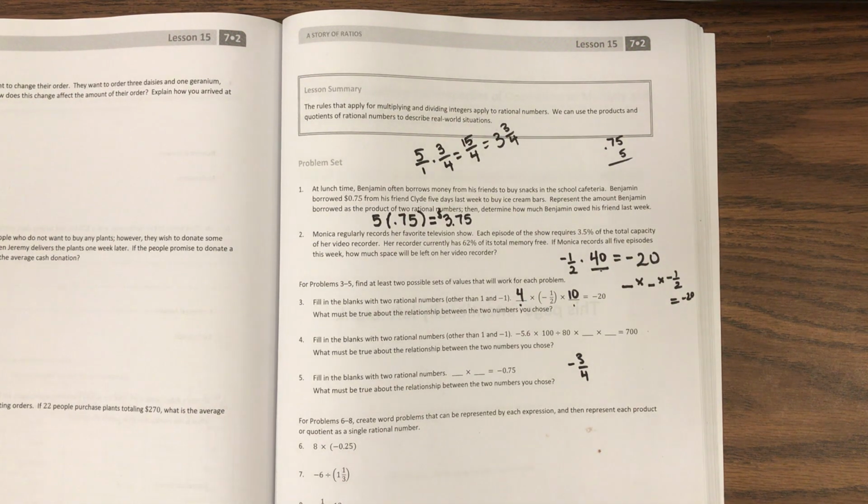And then for questions 6 through 8, create word problems that can be represented by each expression, and then represent each product or quotient as a single rational number. To represent as a single rational number just means to simplify the expression, or to solve it, see what it equals, whatever.